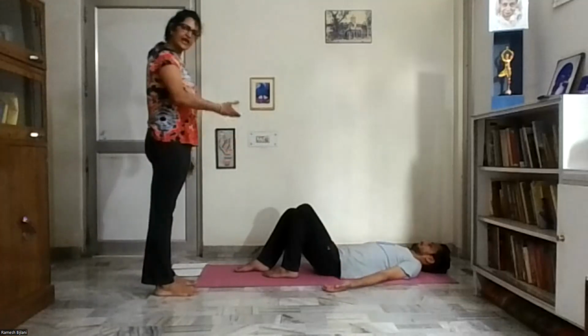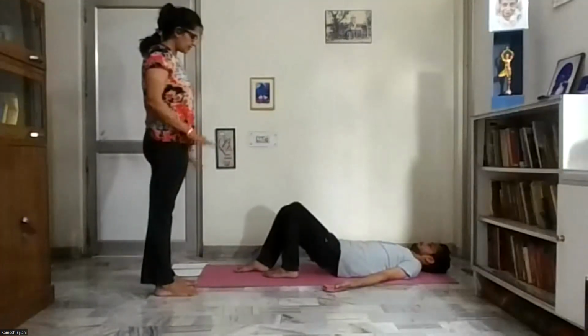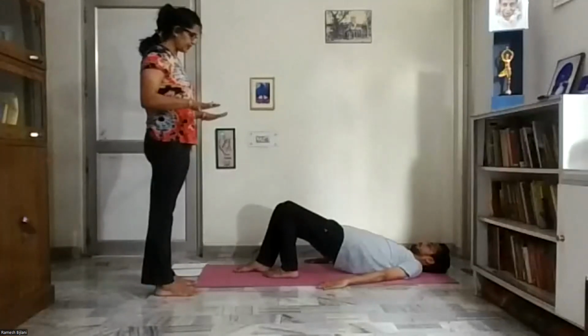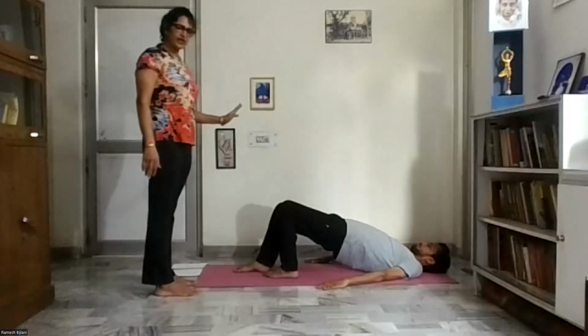All right. On the inhale, we lift the torso, the spine off the floor, come up. Feet firmly on the floor at this point. Very nice. Stay here for a breath.